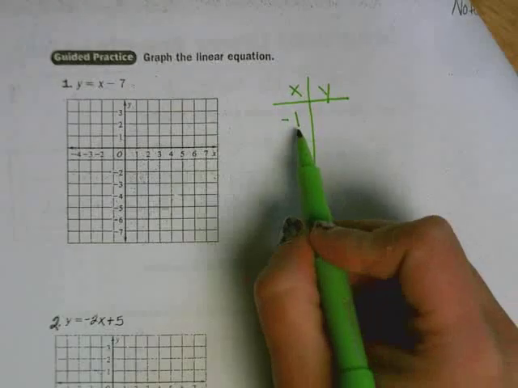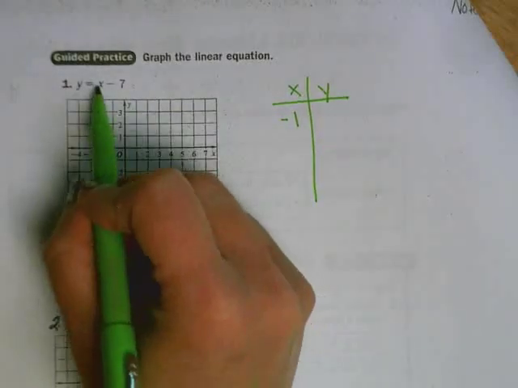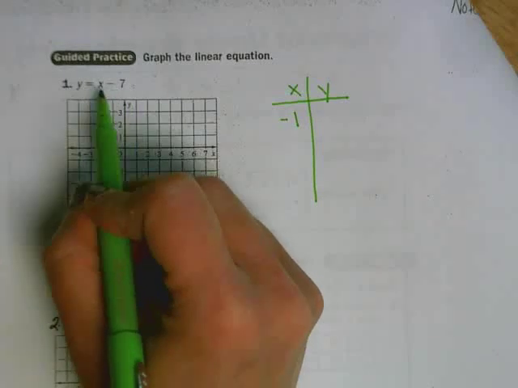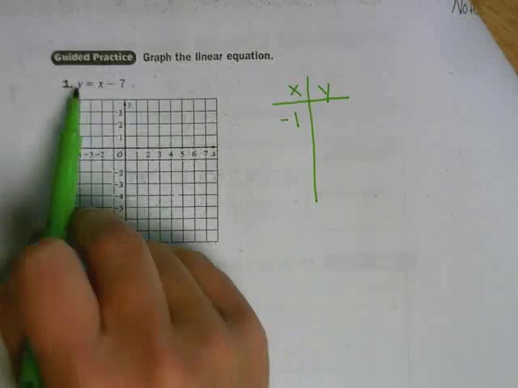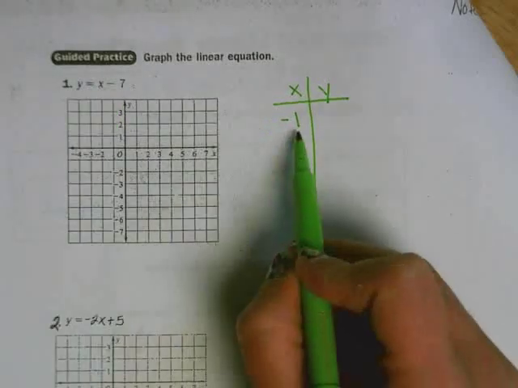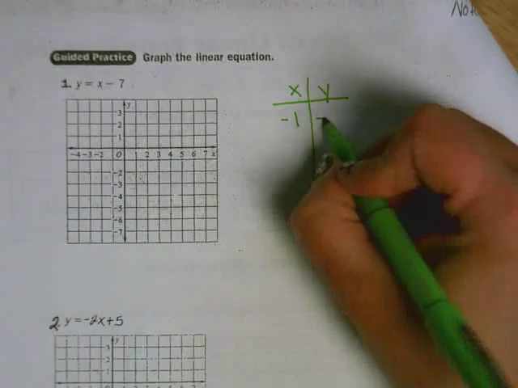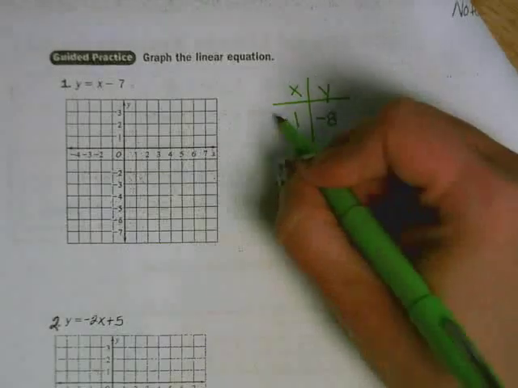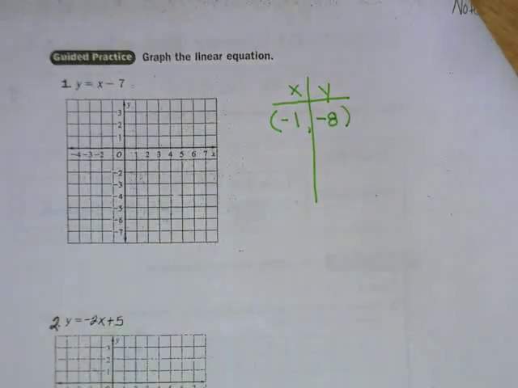So what if x is -1? What if we plug in -1 to this? What's -1 minus 7? -1 minus another 7 gets more negative. Wouldn't that be -8? So our equation would be y equals -8. So when we plugged in -1 for x, we get an answer of y equals -8. So that is one ordered pair. That's one solution.